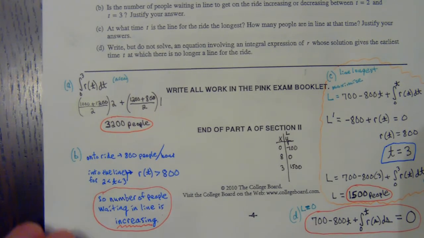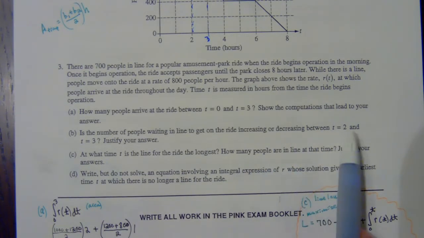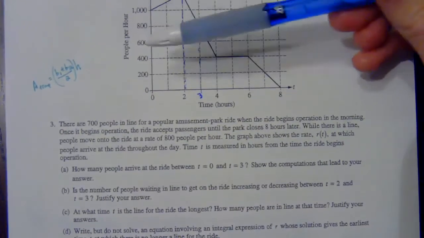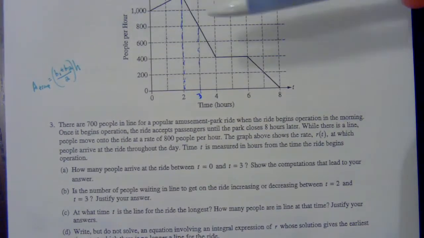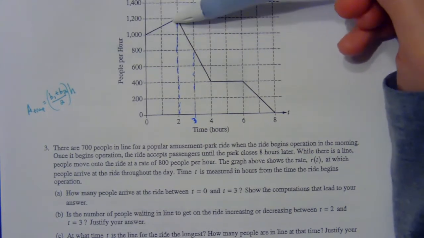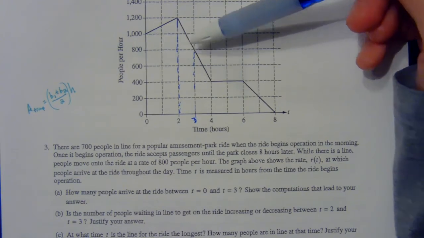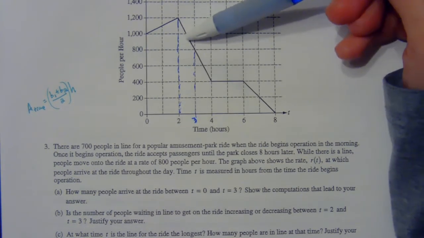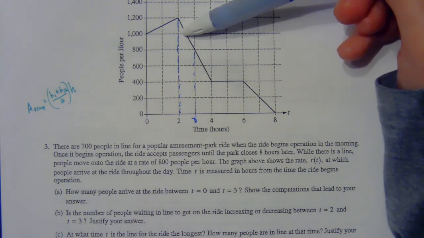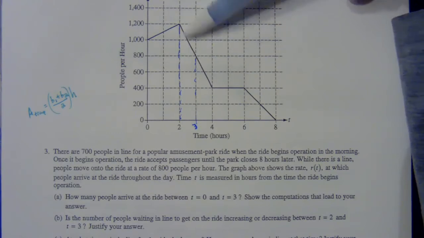Now, letter B says, is the number of people waiting in line to get on the ride increasing or decreasing between 2 and 3? All right, so what I'm looking at here is people per hour. How many people are entering the line at a certain time? So at t equals 2, 1,200 people per hour are entering that line. At t equals 3, 800 people per hour are entering that line. At t equals 2.5, you're at like 900 something, 1,000 people entering the line, okay? Now, it just says in between 2 and 3, which is this little line segment right here.